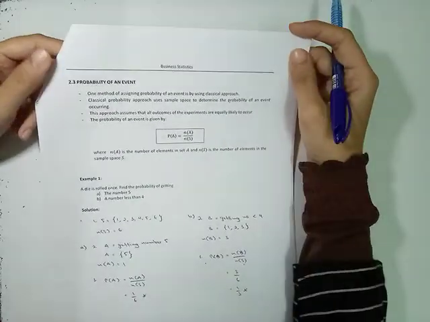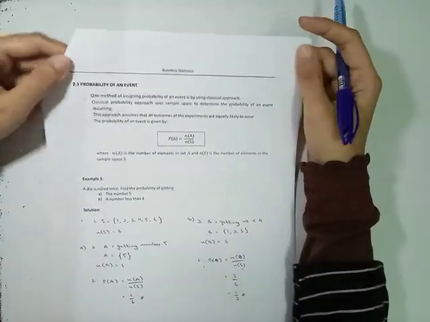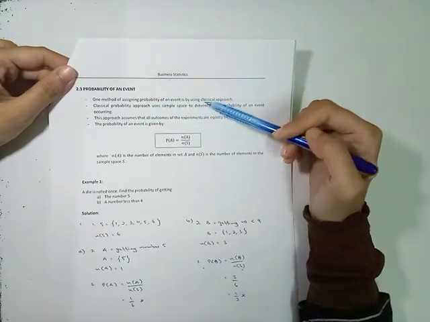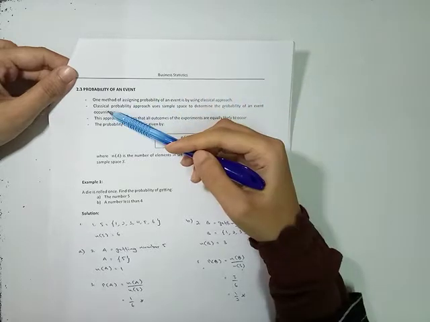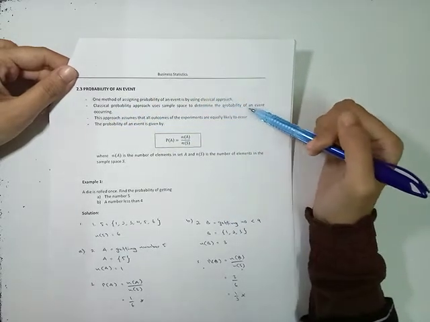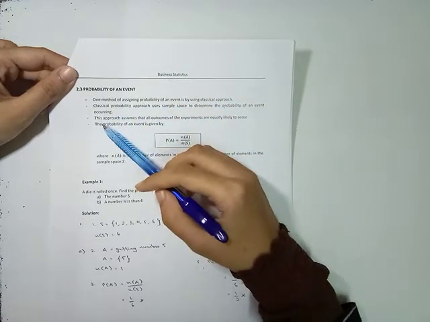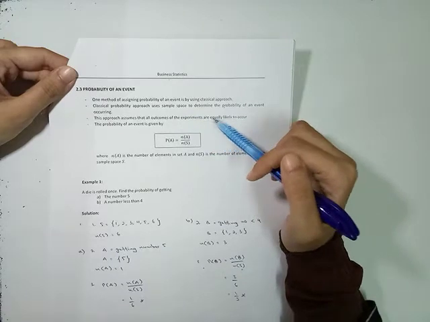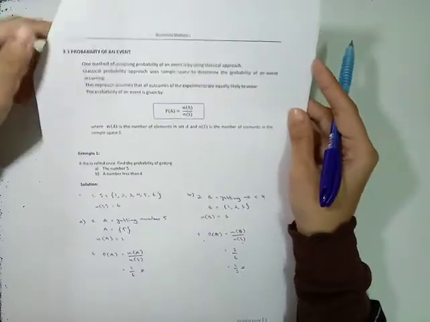Alright class, now we continue probability of an event. One method of assigning probability of an event is by using classical approach. Classical probability approach uses sample space to determine the probability of an event occurring. This approach assumes that all outcomes of the experiments are equally likely to occur.